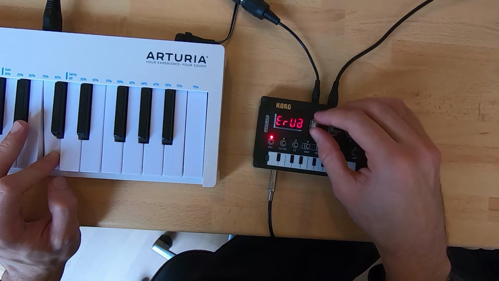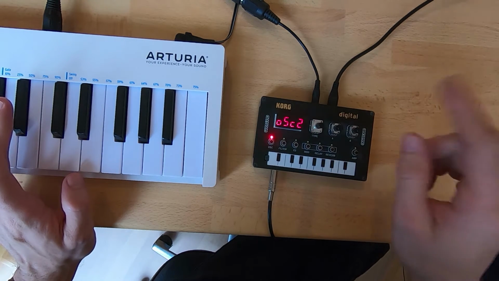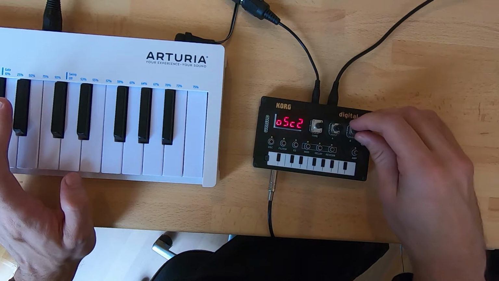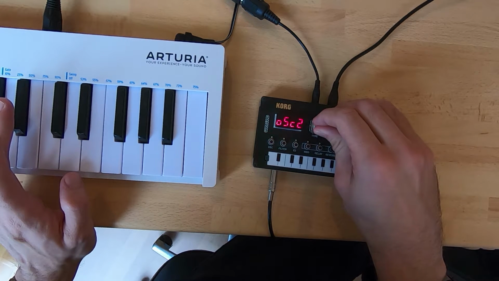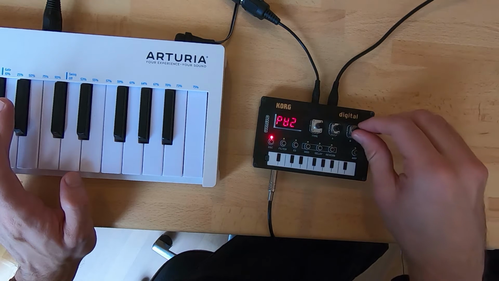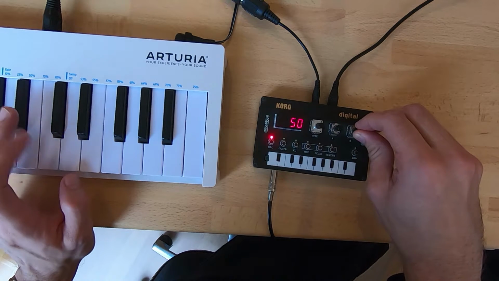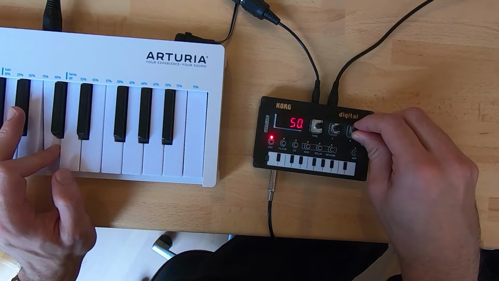And okay, let's do something else. Now I'm going to set oscillator 2 to be a square wave. Okay, so square is 4. You have to look at the thing. And I'm going to set the pulse width of oscillator 2 to 50, so yeah, 50 is good.